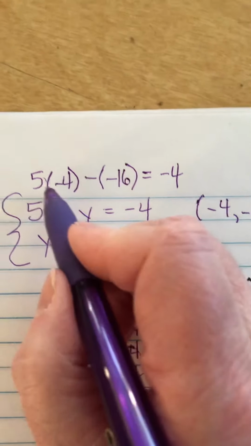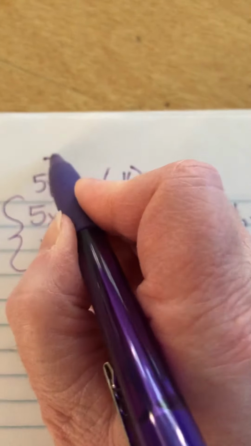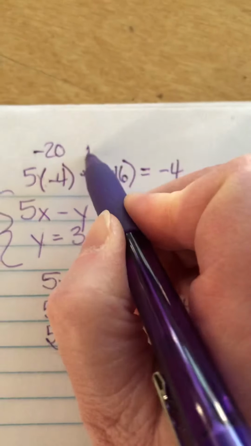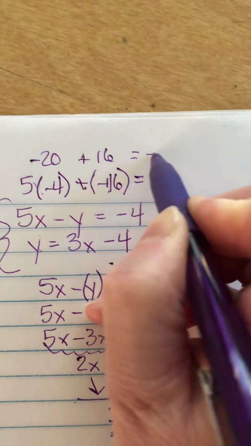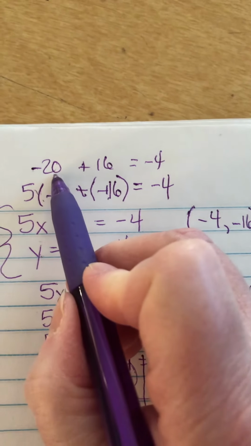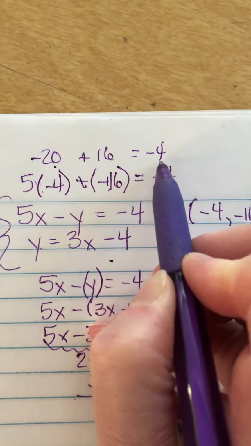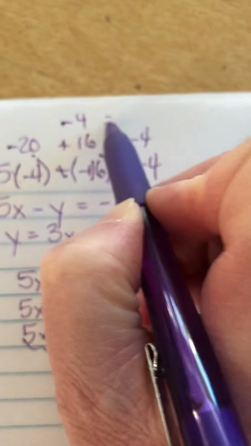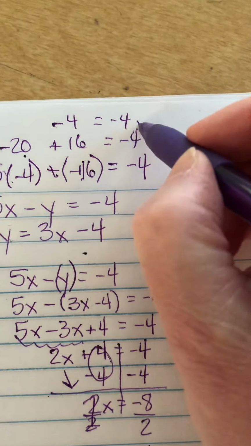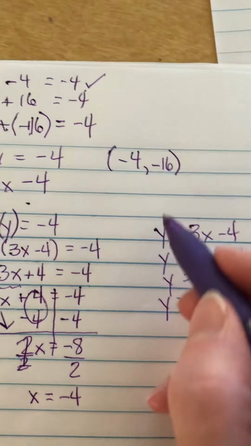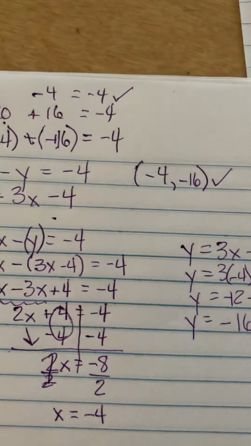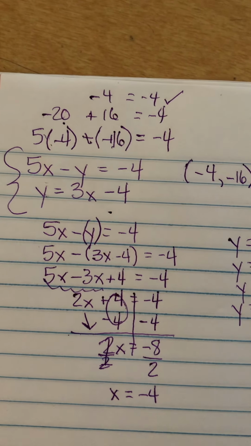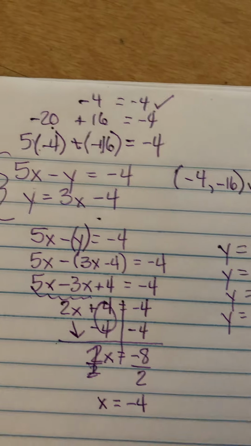So let's double check. So this is -20. But remember, minus and negative is really plus, so we're adding 16. And it should equal -4. If I'm at -20 on the number line, and I go to the right toward the positive 16 spaces, will I land on -4? Yes. And if it comes out to be true, then we know that this is, check, the solution to the system of 5x minus y equals -4, and y equals 3x minus 4.